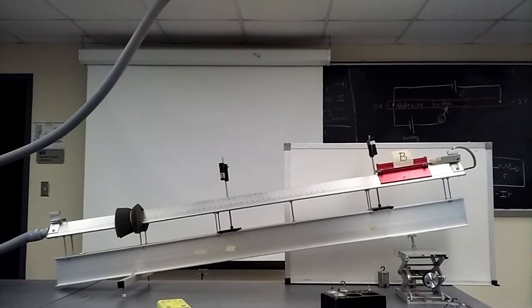Okay, so everything that I've talked about so far has been with the air track in a level position, where it's level with the table and level with the floor. But now what you see is that it's been raised on one end. So the air is turned off right now, but when I turn the air on, the glider is going to coast downhill down the air track. So that's pretty obvious, right?